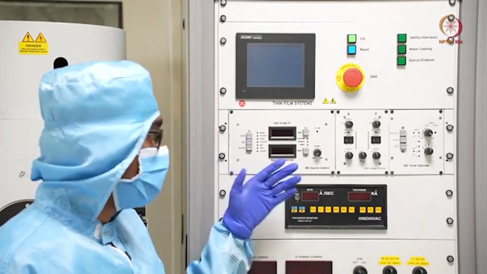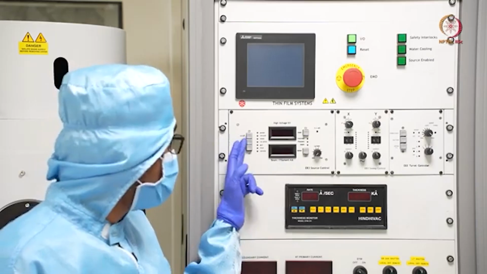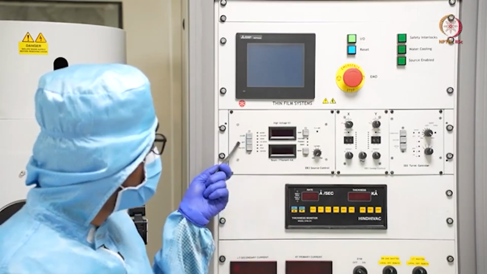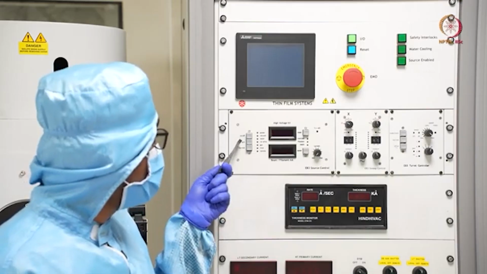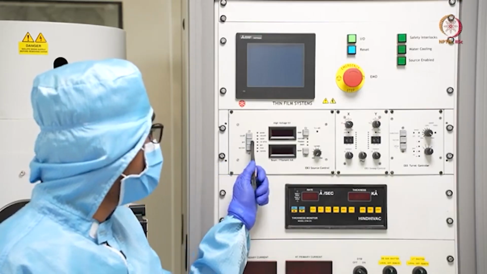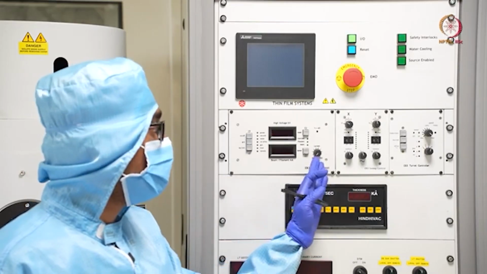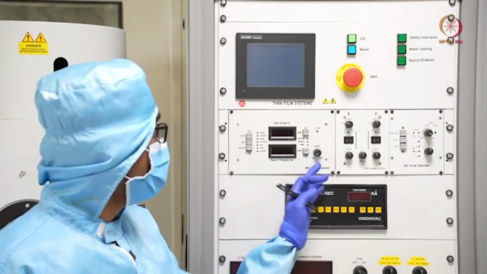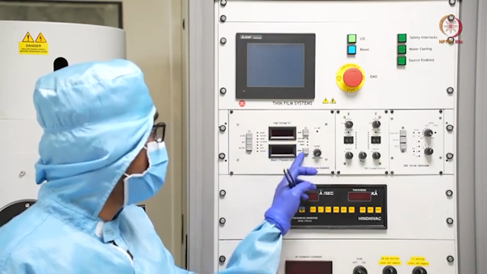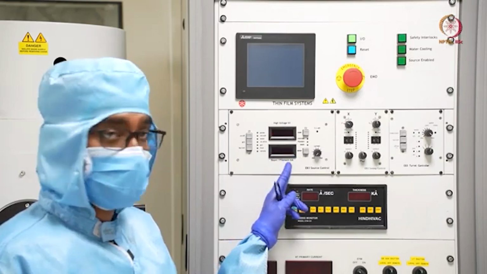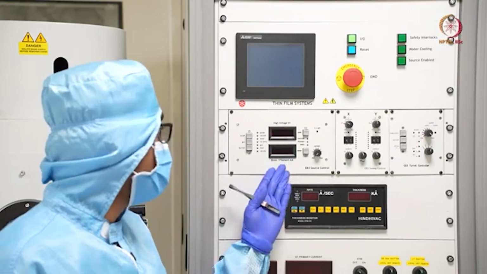After that you can wait for some time, then start the gun. This gun corresponds to the electron beam gun. When the gun is on, after that you can increase or decrease the current from here. So basically you can control your current with this, and this display will show what your current level is at that time. The value you can check from here.